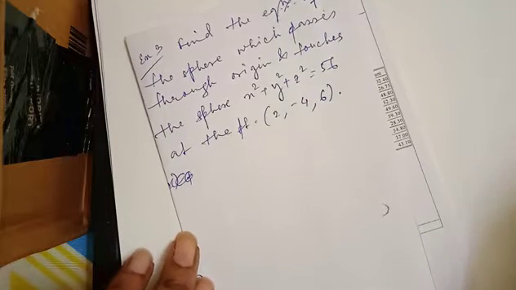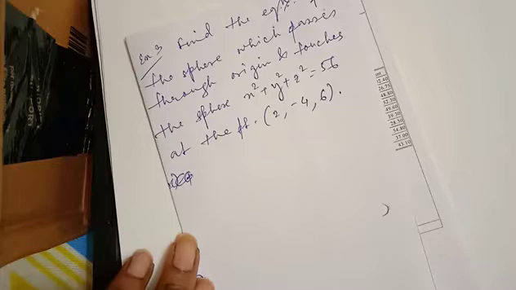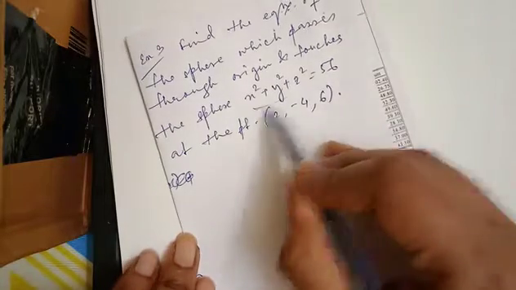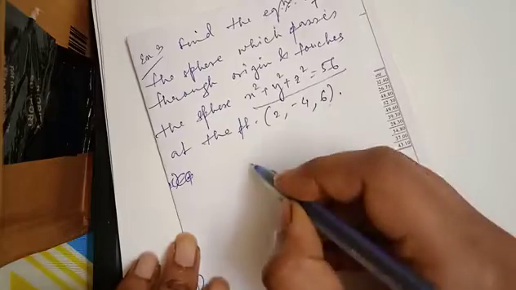It is saying to find the equation of the sphere which passes through the origin and touches this given sphere at this point.